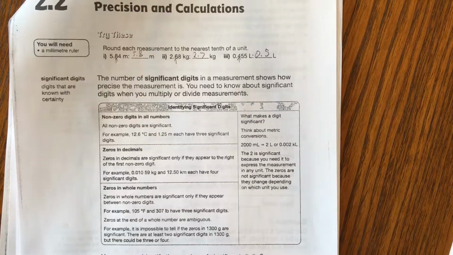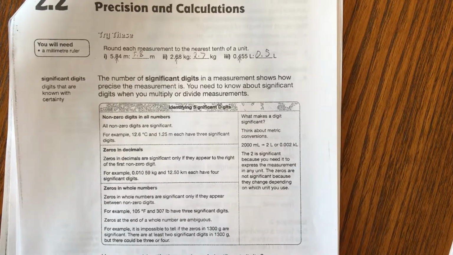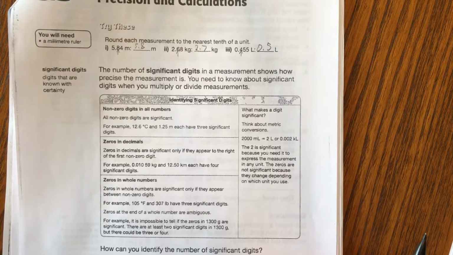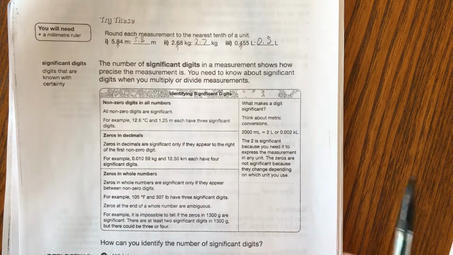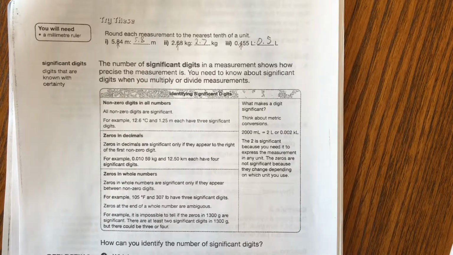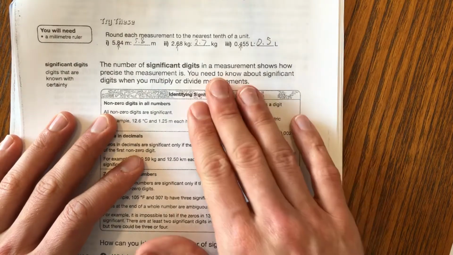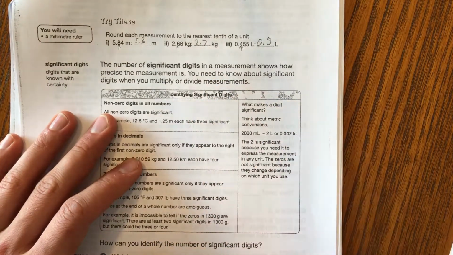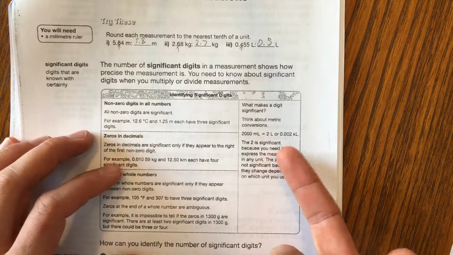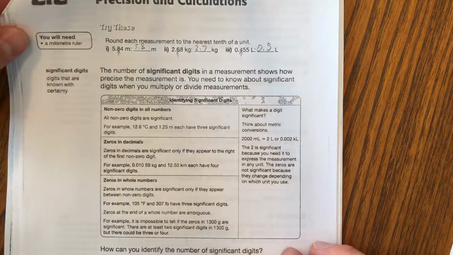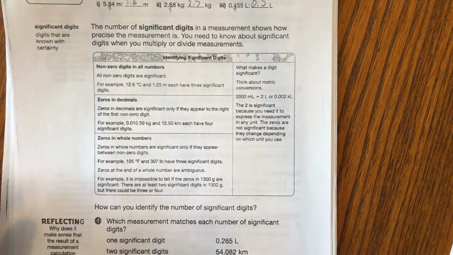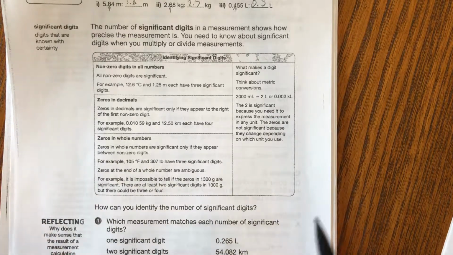The number of significant digits in a measurement shows how precise the measurement is. You need to know about significant digits when you multiply or divide measurements. Significant digits aren't talked about or as important anymore when you're dealing with specifics and precision. I remember when I took physics, it was important, but even now it's not as important as it used to be, but it's good to know what it is.